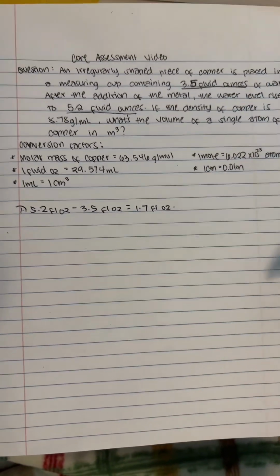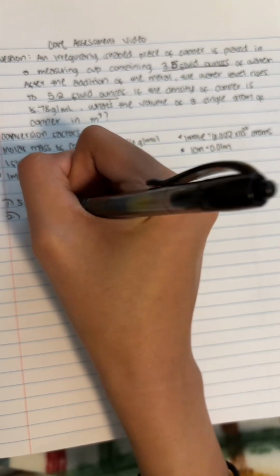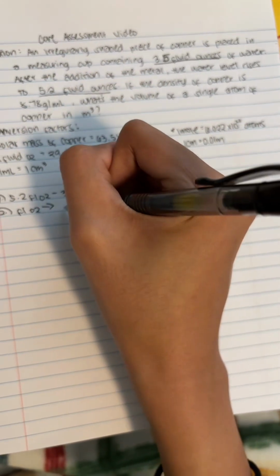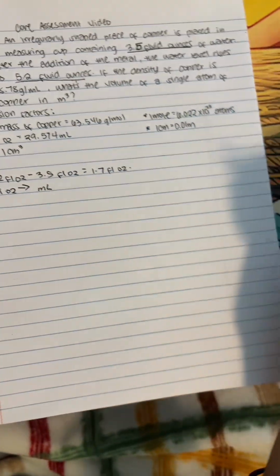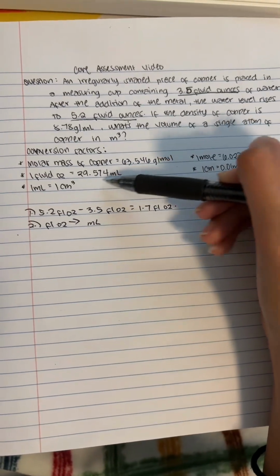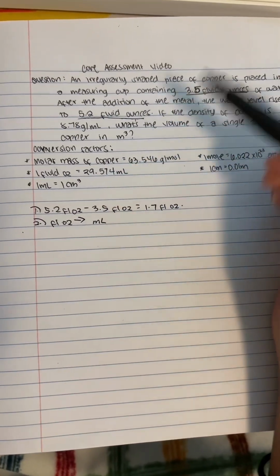Next, we need to make sure all units are the same, which in this case it is not. Let's convert fluid ounces to milliliters. So here we know that 1 fluid ounce is equal to 29.574 milliliters.